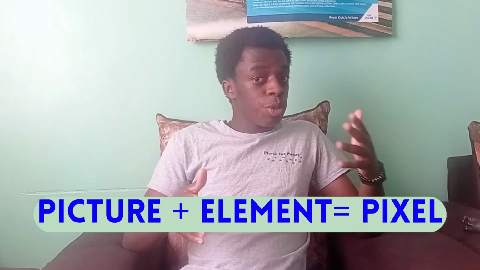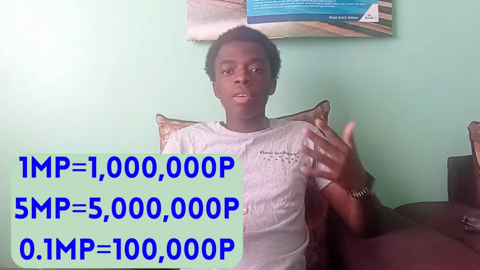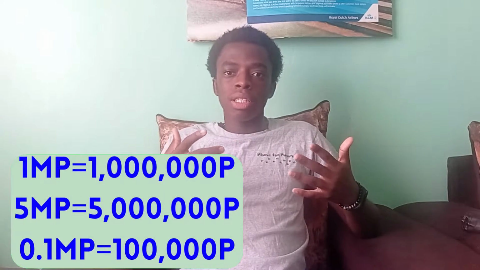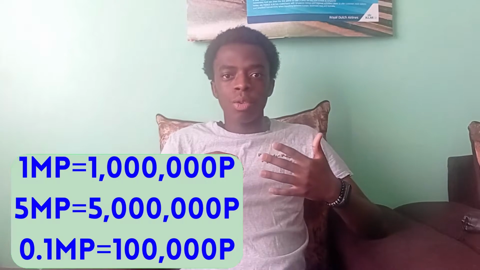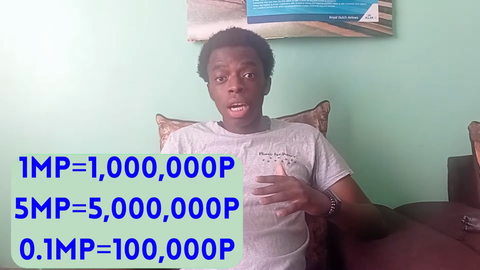So back to megapixel. 1 megapixel is equal to 1 million pixels. So 5 megapixels is equal to 5 million pixels, or 0.1 megapixels is equal to 100,000 pixels. Now suppose you own the iPhone 13. Since its main camera is a 12 megapixel one, you can take an image with 12 million tiny squares of information per inch.